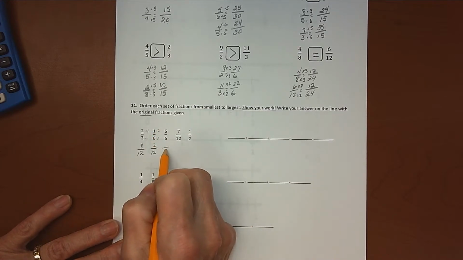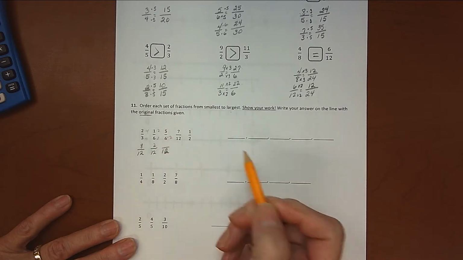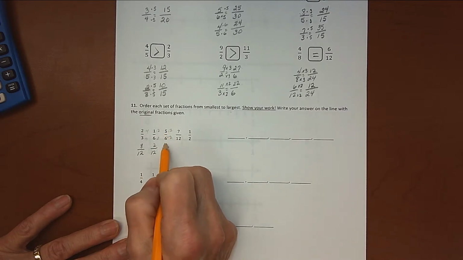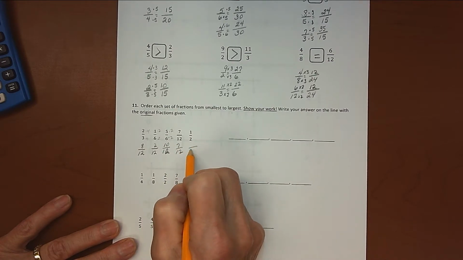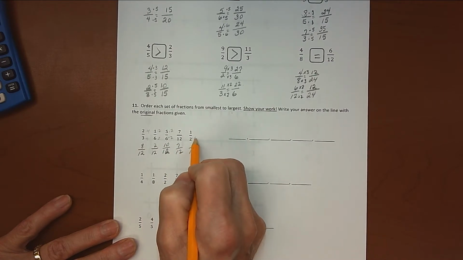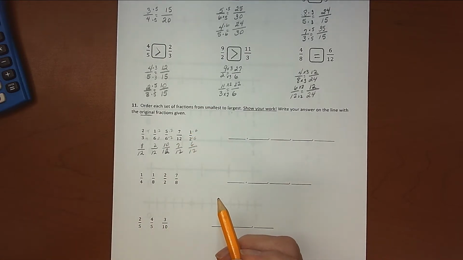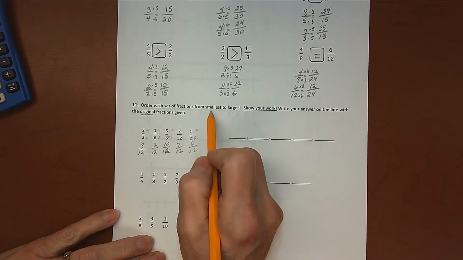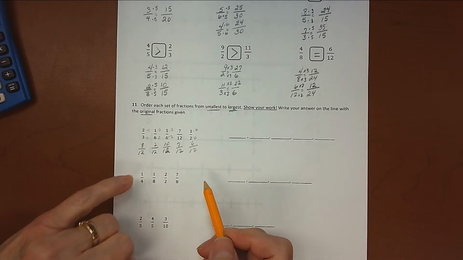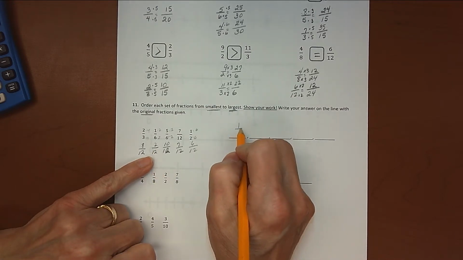5/6. Again, multiply by 2 to get 12, so 5 times 2 is 10. 7/12ths we don't have to change. 1/2. Multiply 2 times 6 to get 12, so 1 times 6 is 6. All right, so now we've got to put them in order, but using the original fractions. And it did say from smallest to largest. So I find this one to be the smallest, so 1/6 will go first.